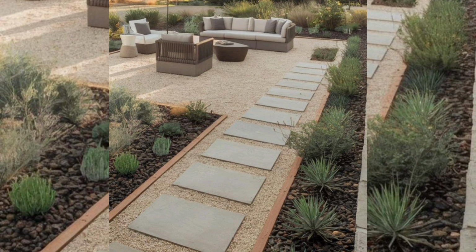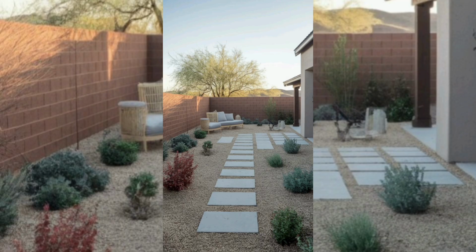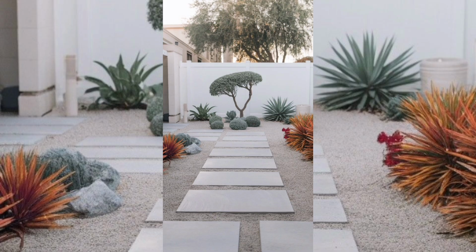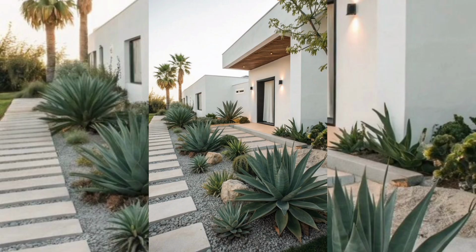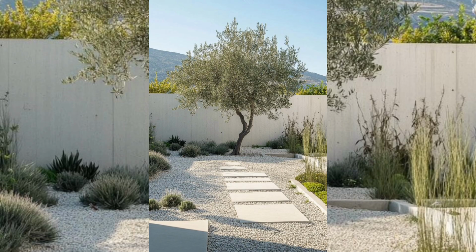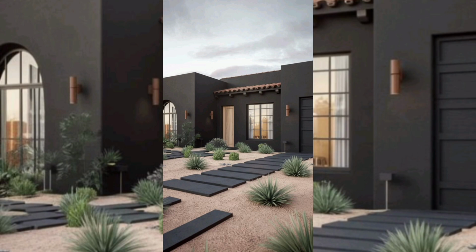Remove the main entrance grass to define the landscape for a clean, modern look. Gravel is one of the most popular alternatives to grass. It provides texture and is important to create a sleek appearance. Design idea: use light color to brighten the space.